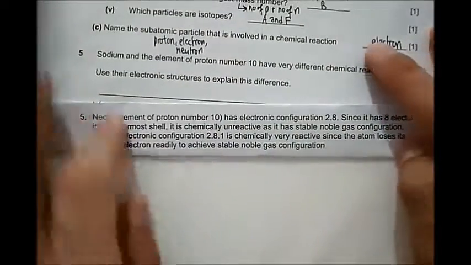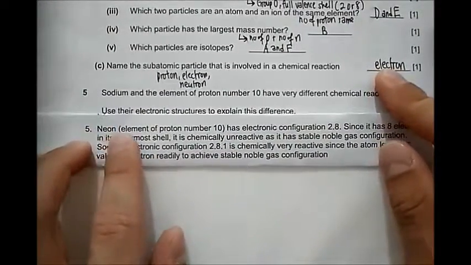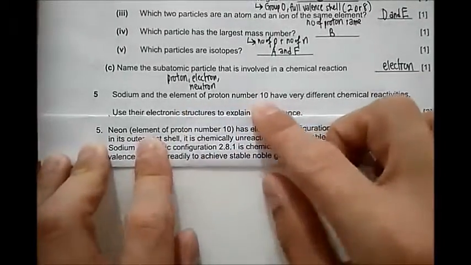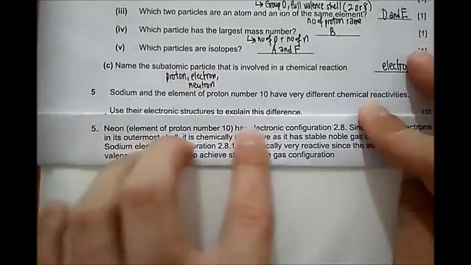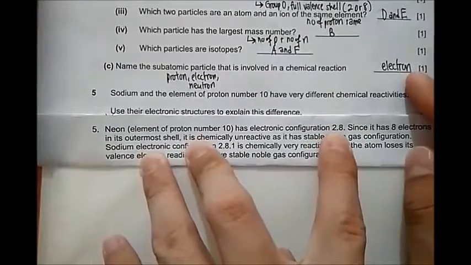So here's the answer. First mark, identify the element with proton number 10. It's neon. Neon has electronic configuration of 2, 8.